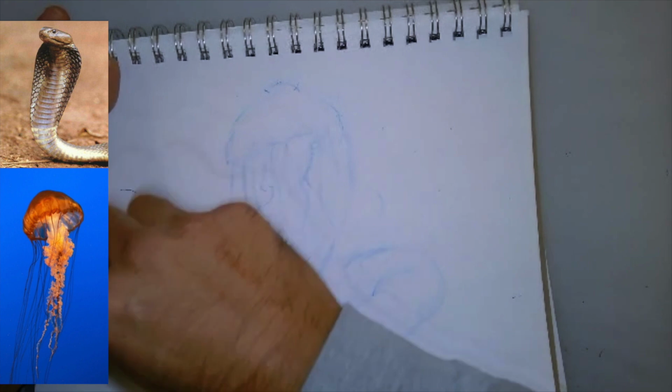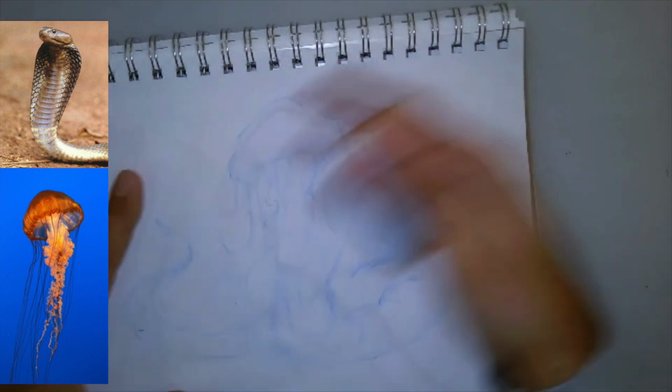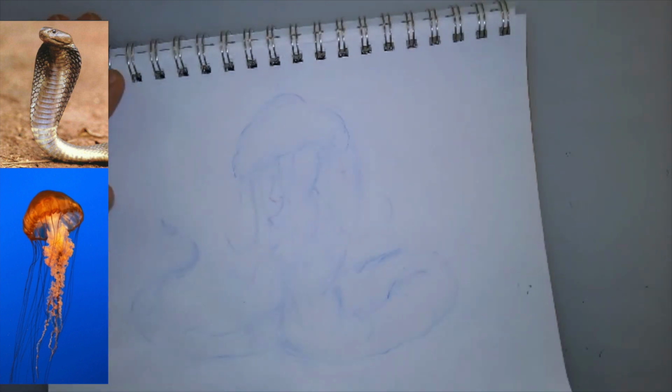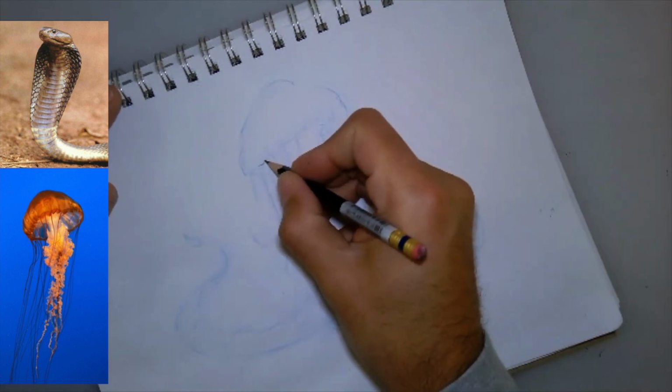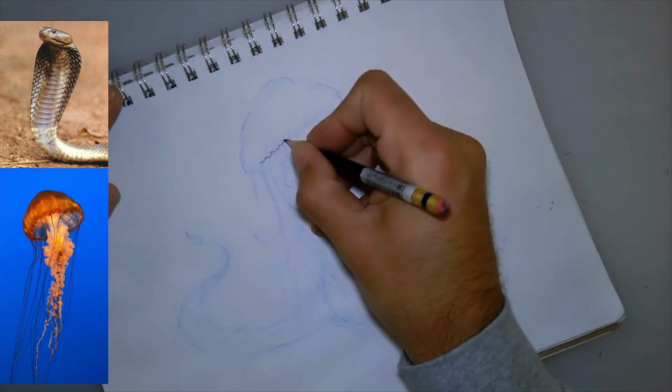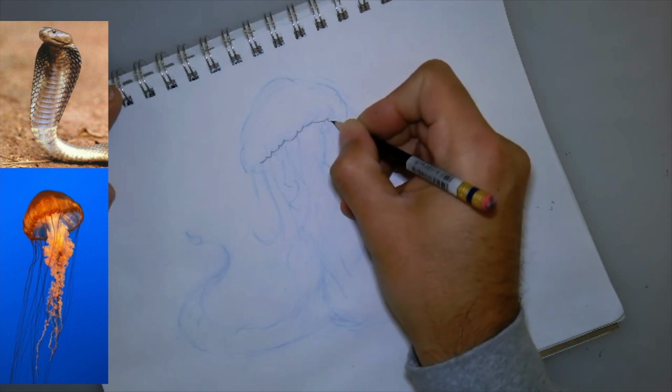All right, just knocking it back again with the eraser. Okay, for now, the black pencil, for the detail.